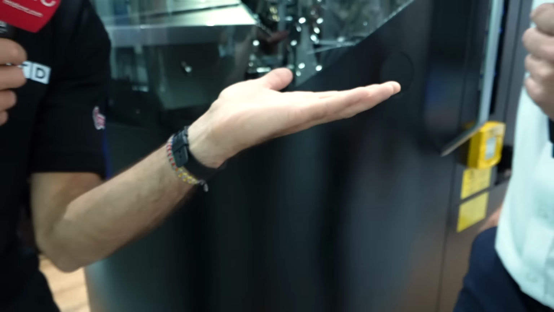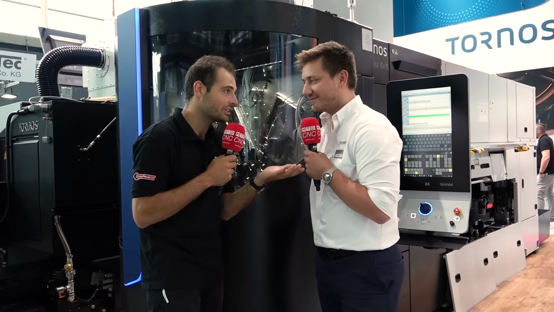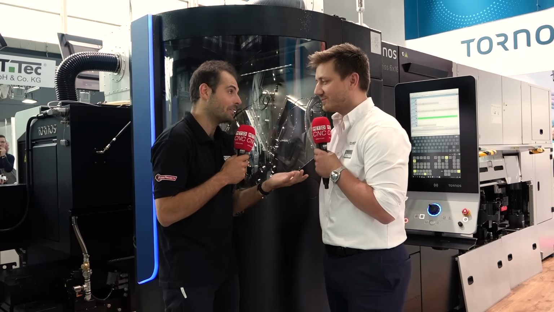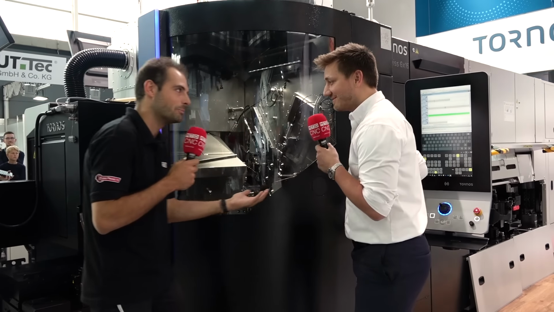It really is. It's amazing. And over the whole Tornos stand, you're focusing on medical components. So there's loads of fascinating parts here. I've got to say though, this part is great, but the machine it's made on is actually, for me, a lot more fascinating. What machine is making this?